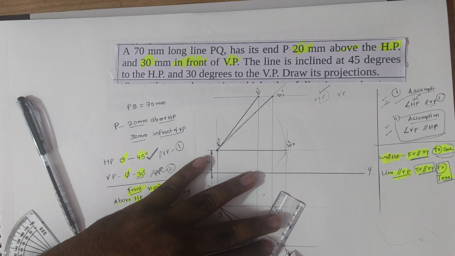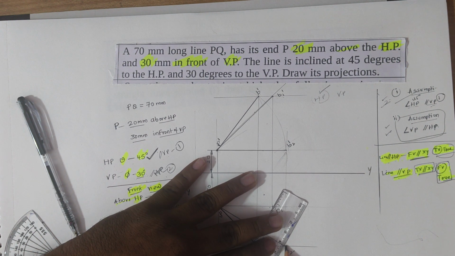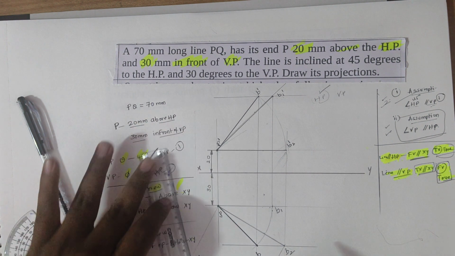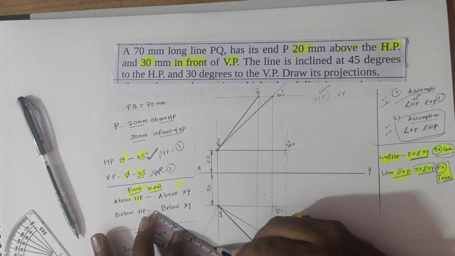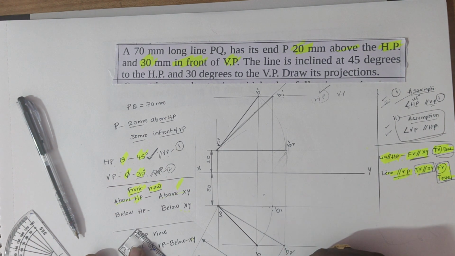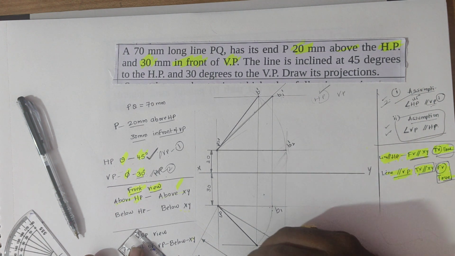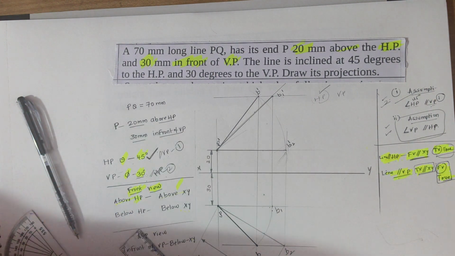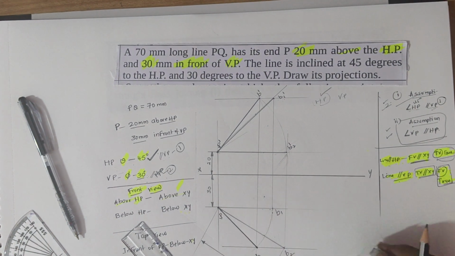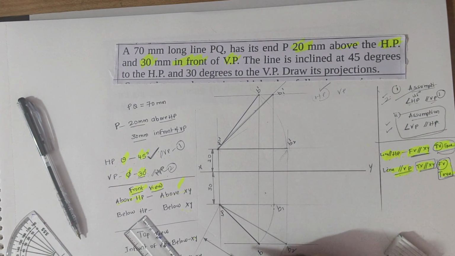Somewhere you also represent the true length of the line from the final view. Whatever the second stage top view I have drawn, that is with assumption, and its length is 70. That's it.